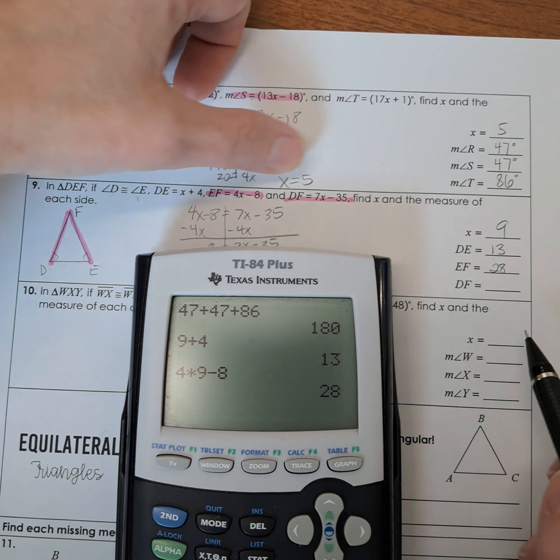Now, I cannot add these together to be 180. These are not angles. These are sides. So don't think that, oh, I need to add those to make up 180. Sides don't work that way. As a teacher, you're going to have some students that will try that and be like, well, why didn't it add up to be 180? Well, they're not angles. Those are sides of the triangle.